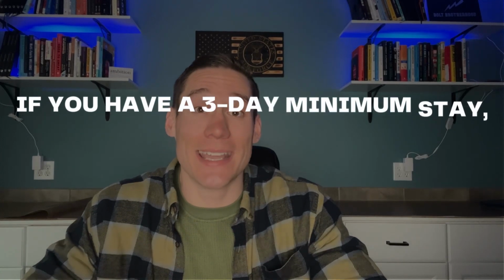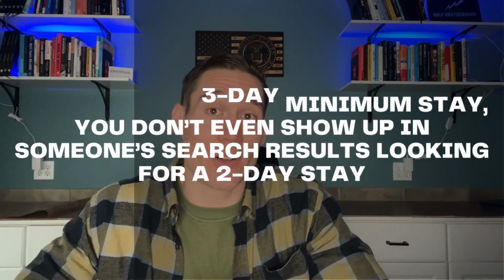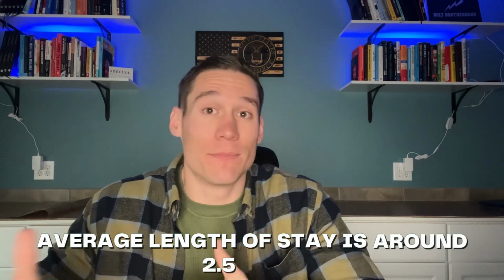We addressed the price in the last tip, and here's a good time to tell you that if you have a 3-day minimum stay, you don't even show up in searches when somebody's looking for a 2-day stay or less. Your calendar availability drops off the map because most of the markets have an average length of stay of 2.5 days. So that means if you have a 3-day minimum, you're showing up in a below average amount of searches.